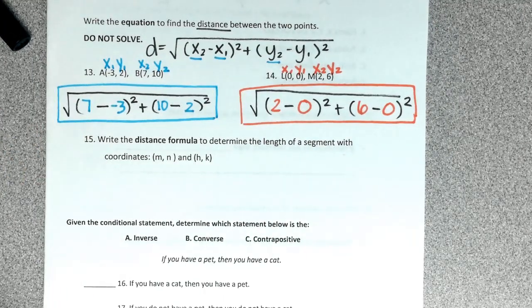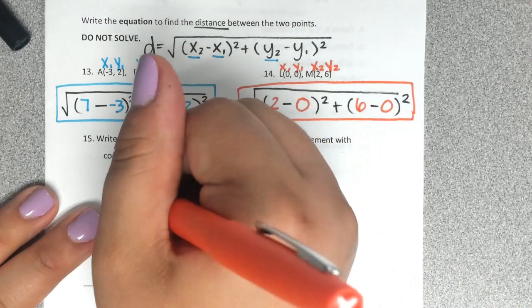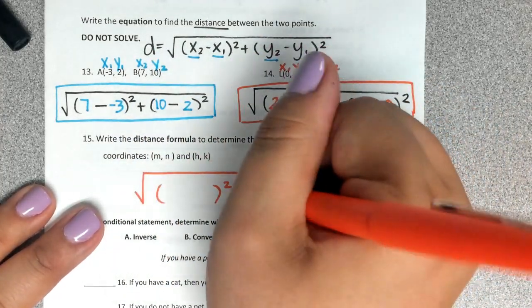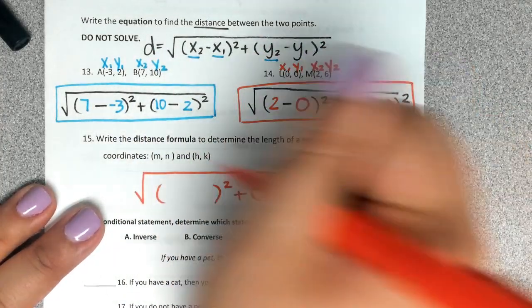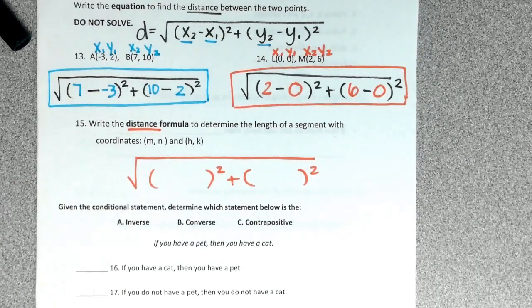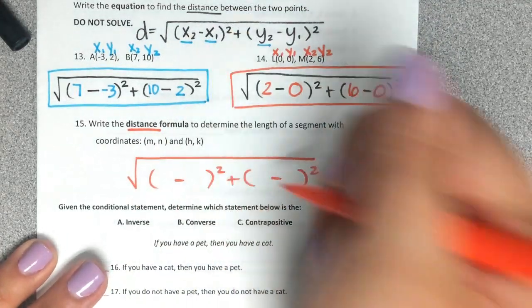The next one has no numbers. Does that matter? No. We're doing the same thing. Parentheses squared plus parentheses squared, because it tells us to use the distance formula. If it asks you to use the distance formula, find the length, how far something is, this is what you're doing. All right, and put the minus in between.